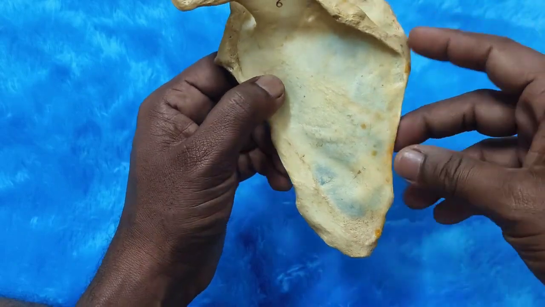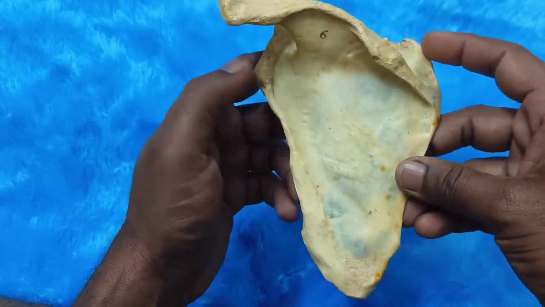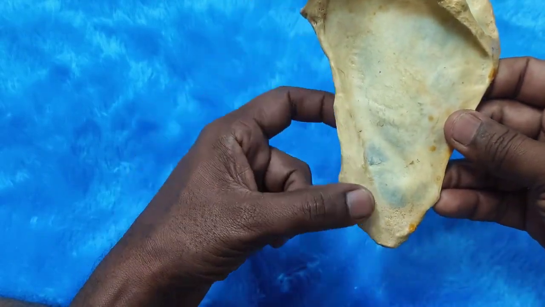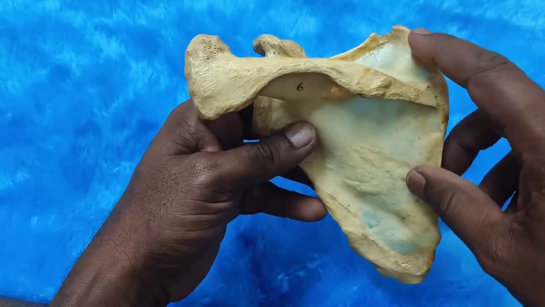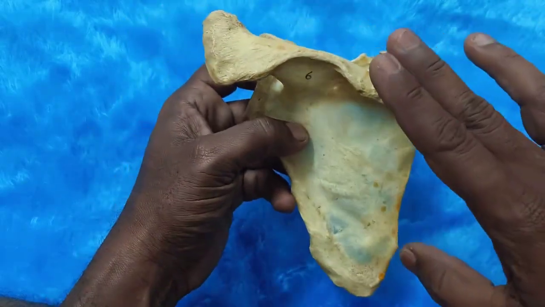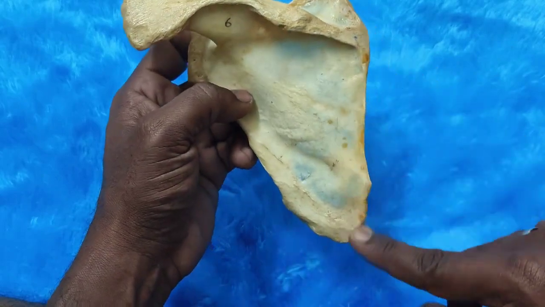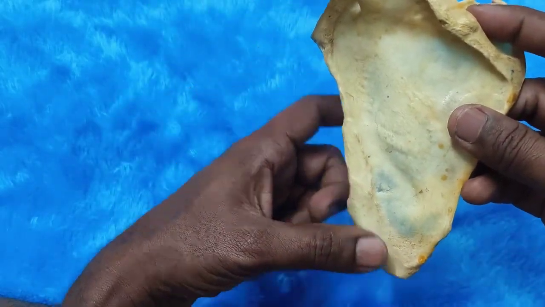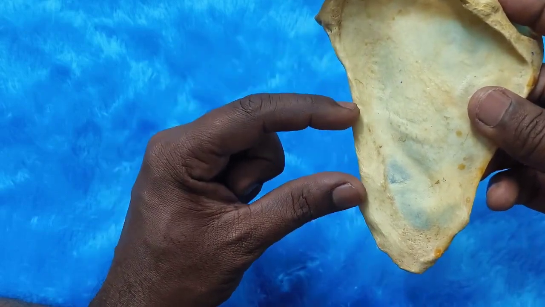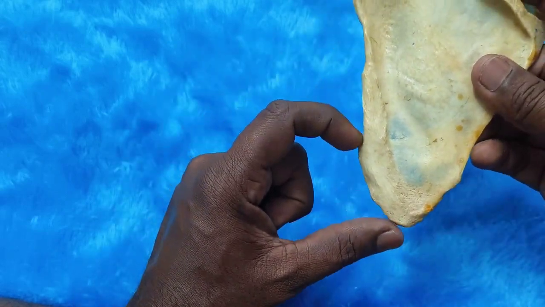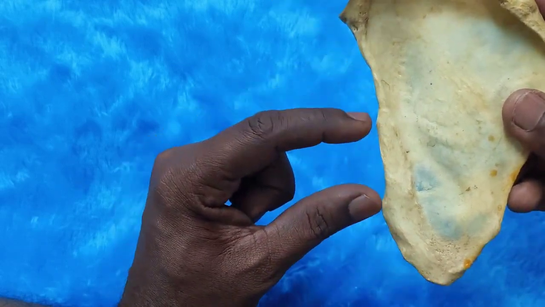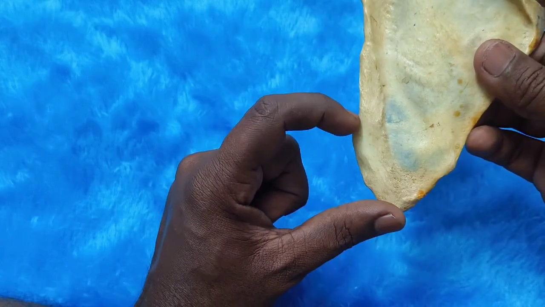And now moving to the medial border. What is the difference between lateral border and medial border? In the dorsal aspect, we have to remember, the lateral border is the origin border, and the medial border is the insertion border. I am not telling about the costal surface, I am telling about the dorsal aspect. As I said, the upper 2/3 gives origin for teres minor by 2 slips, and the lower 1/3 gives origin for teres major muscle.